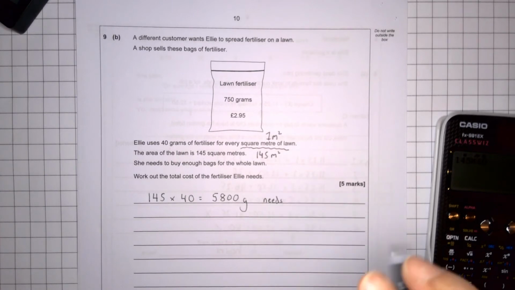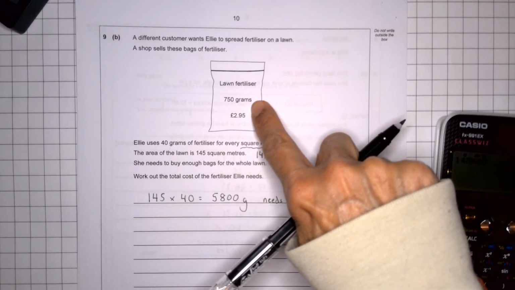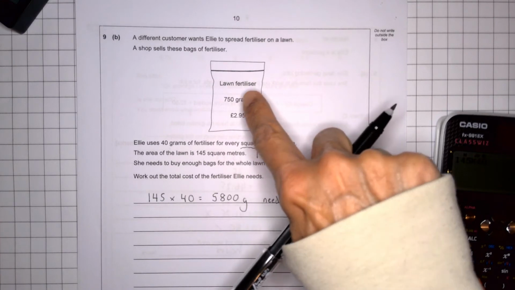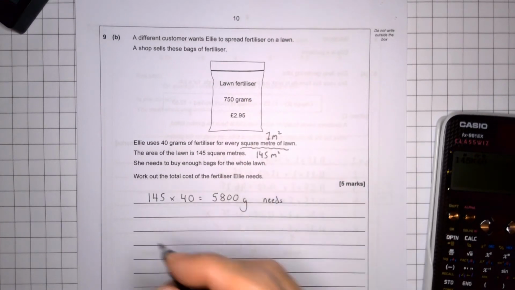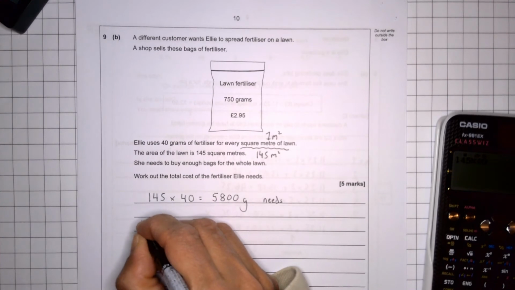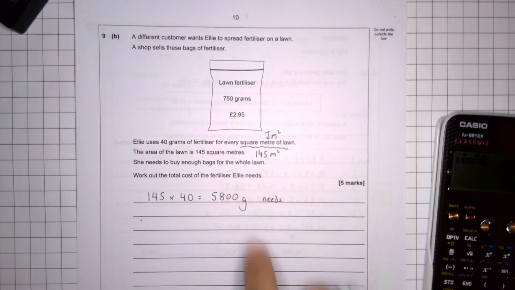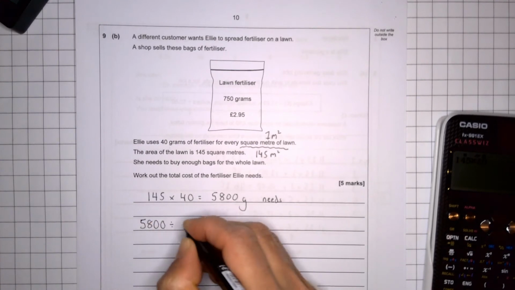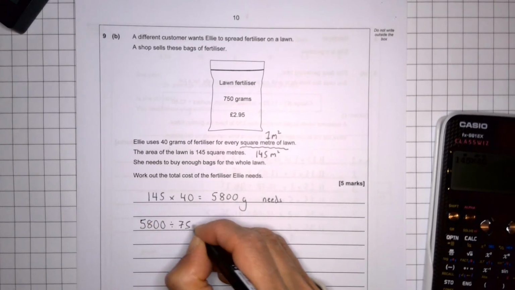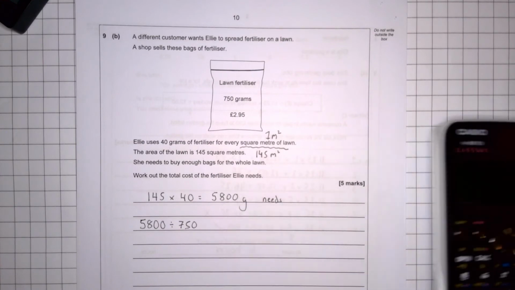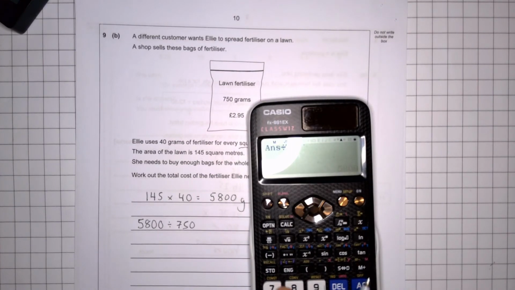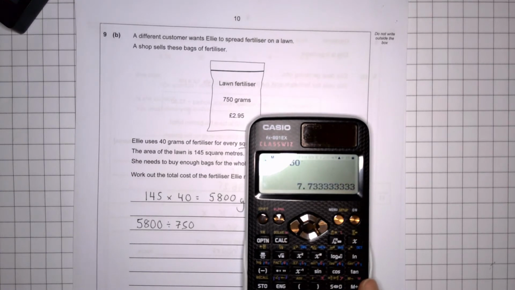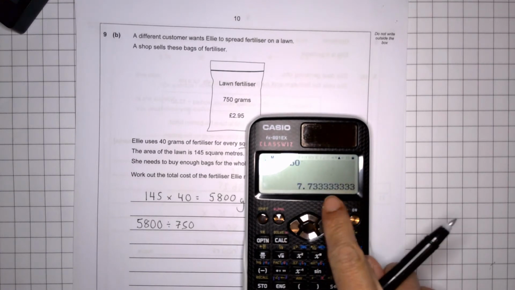So the question is, how many bags will she buy? So we're now going to split them. So you could go counting 1 bag plus 2 bags plus adding these until you get to that. But the easiest way to do it is a division. So we have an answer that was 5,800 divided by 750. I can do that because they're both grams. Divide by 750, which comes out to 7.73 recurring. Recurring just means it repeats itself.